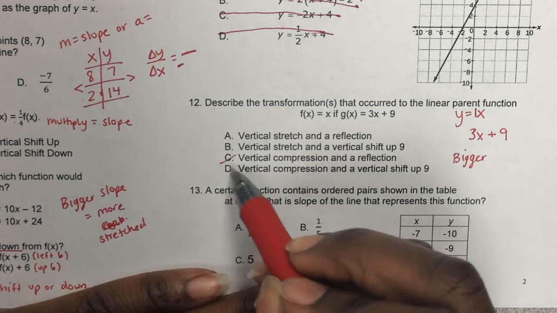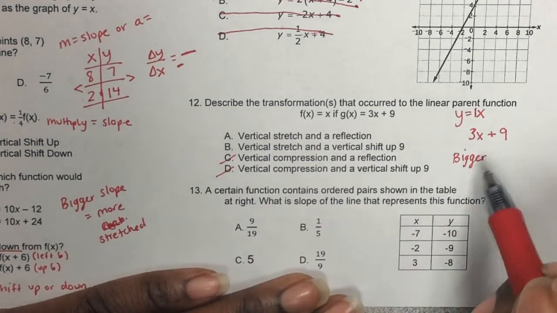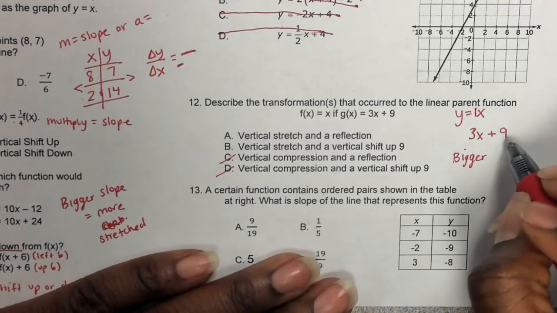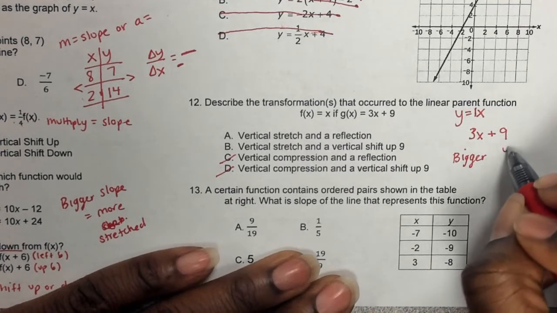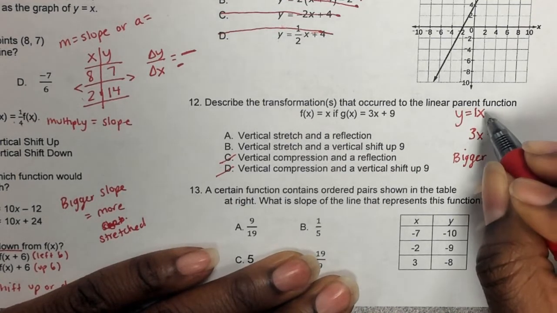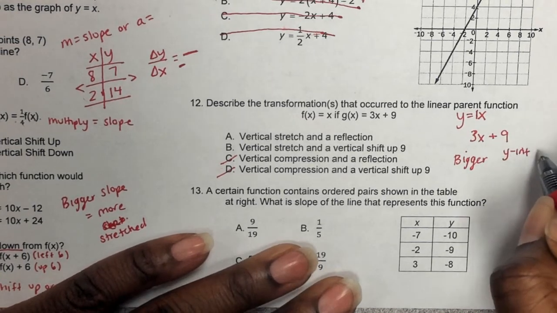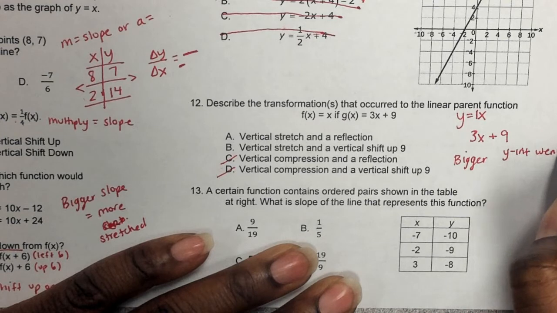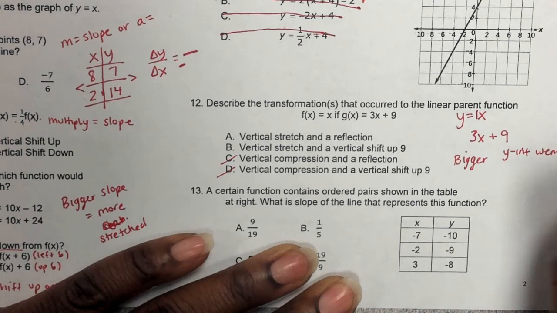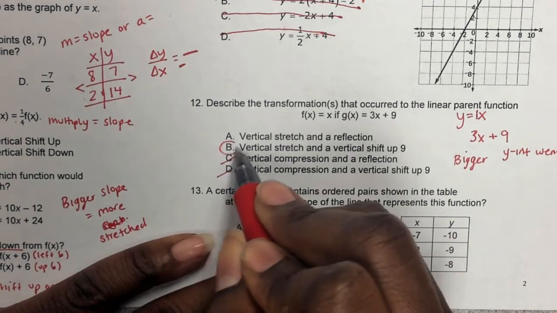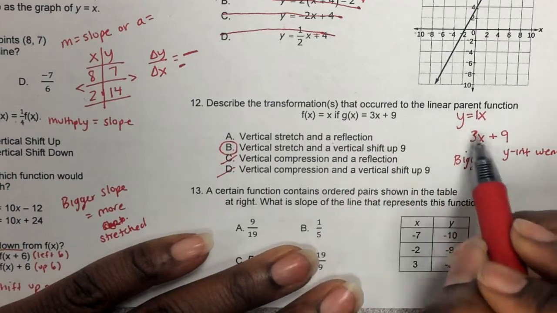So we know it can't be C or D because this says vertical compression. No, we need bigger slope. And plus 9, that's a y-intercept. This y-intercept is at 0. Now it's at a plus 9. The y-intercept went up. Yep, it looks like the answer is B. A reflection would mean that the slope would have to be negative.